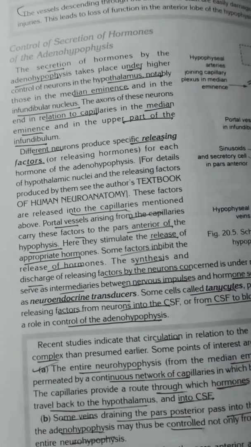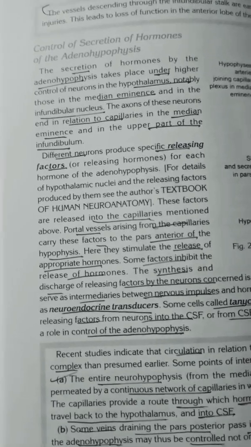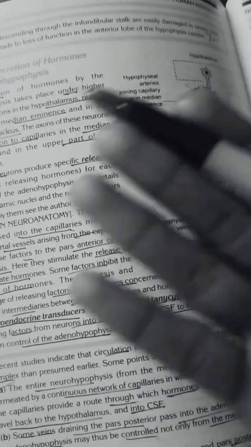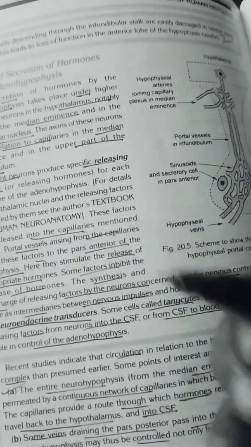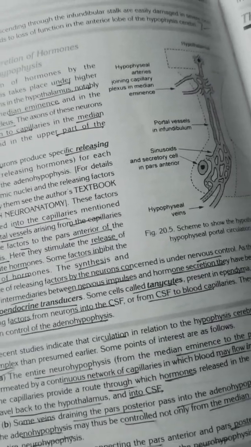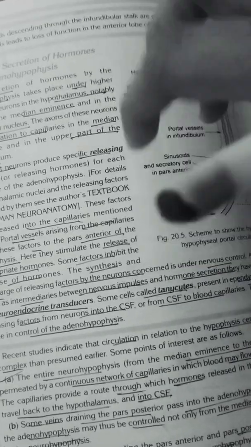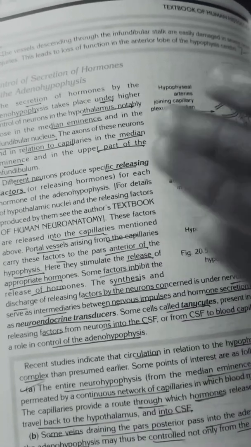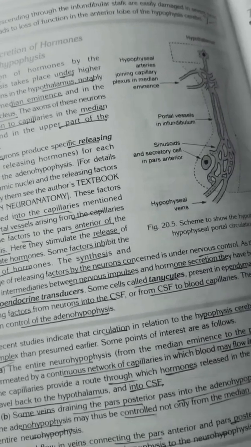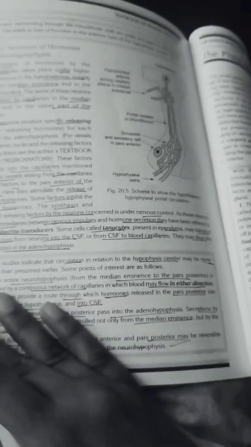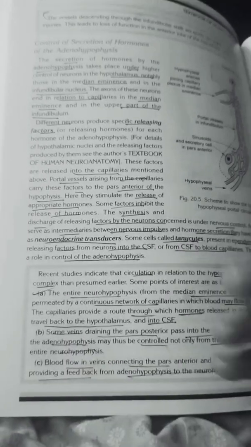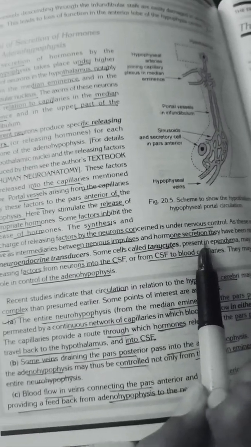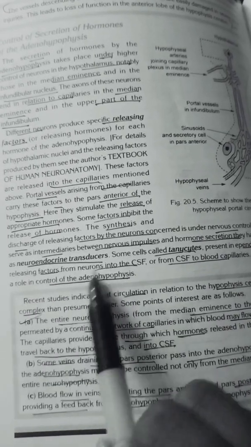Some factors inhibit the release of hormones, and the synthesis and discharge of releasing factors by the neurons concerned is under nervous control. So whenever required they will release, and according to negative and positive feedback our endocrine system works. Whenever there is negative or positive feedback, according to that sometimes it may inhibit the hormones or sometimes release the hormones, according to the body level of hormones. So they serve as an intermediate between the nerve impulses and the hormone secretion, and are referred to as neuroendocrine transducers.